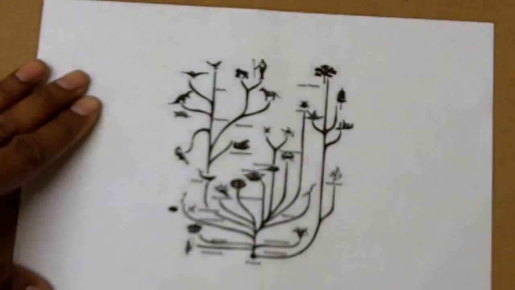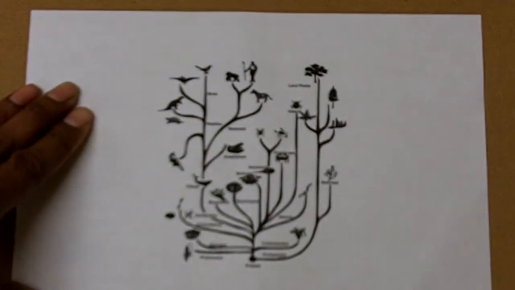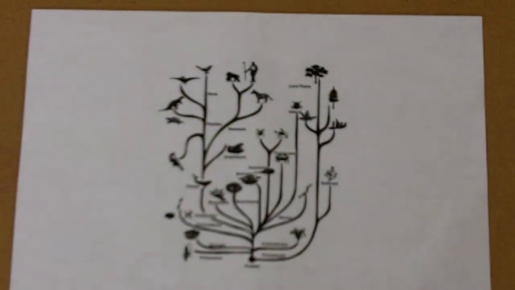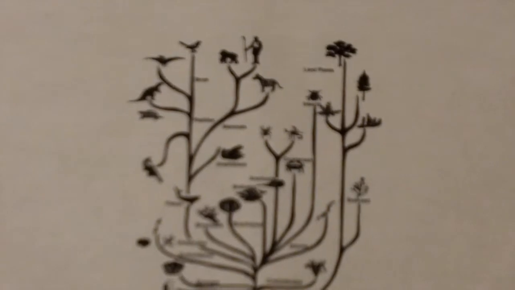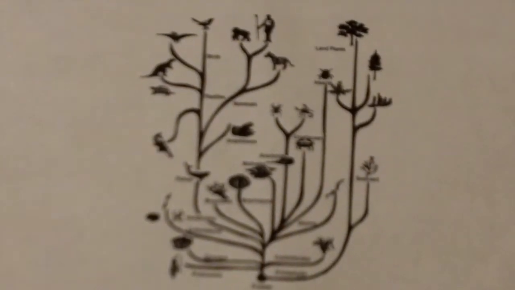Unfortunately, what's really scary and unfortunate is when you walk into a biology class, you see graphs and pictures like this. And your instructor will say, this is the evolutionary tree, this is how it all happened, and this shows one class of animal morphing into another class of animal.